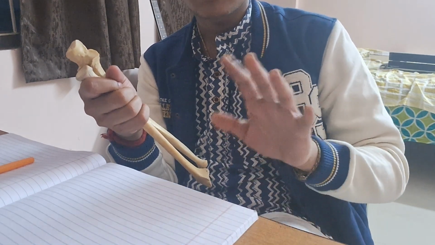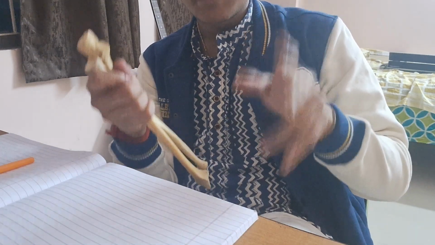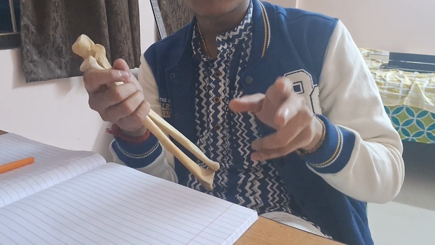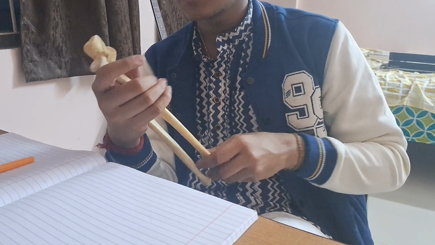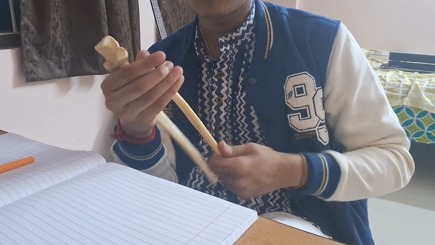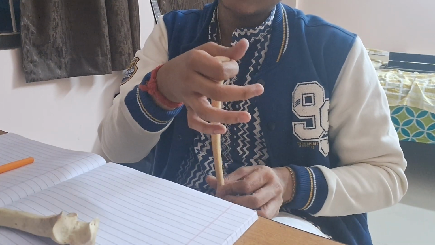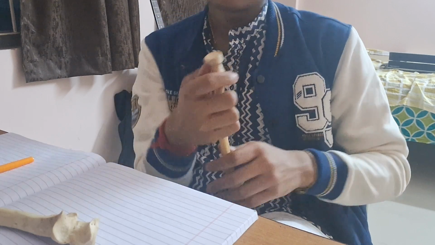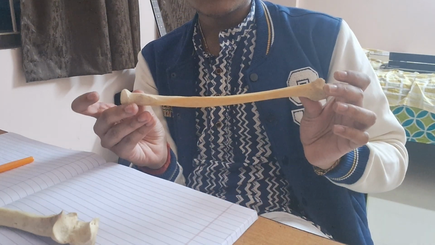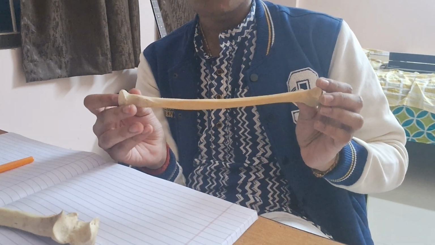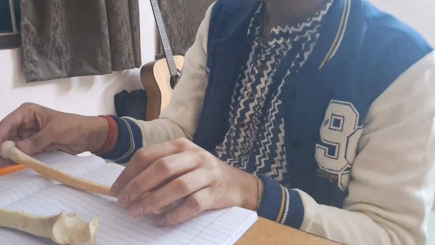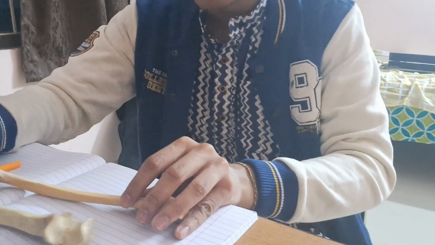Sorry, not plane, sorry. Pivot type of synovial joint. Pivot is the name. Yes, it's actually pivot because the head is actually moving like this. Okay, so it's pivot type of synovial joint, not plane synovial joint.